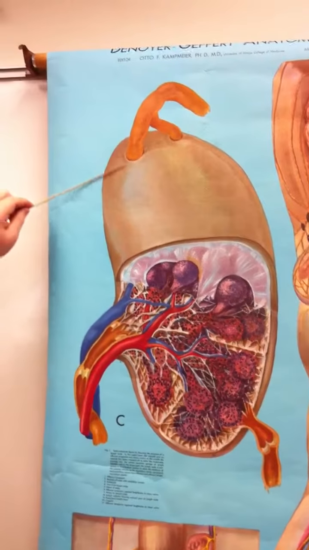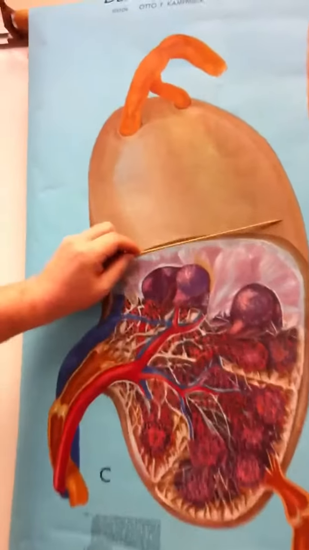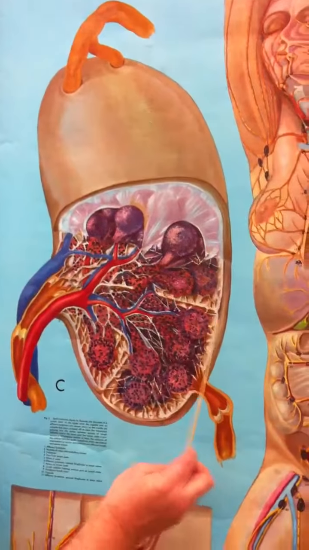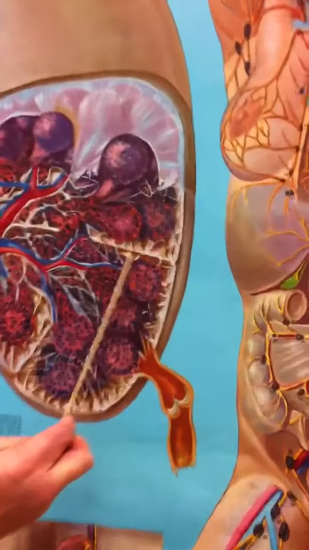So we have a fibrous capsule we can see. This is the lymph node, this is it expanded. The fibrous capsule we can see on the outside. From the fibrous capsule we can see these little structures for support, and those are going to be the trabecula, and they divide it into compartments.